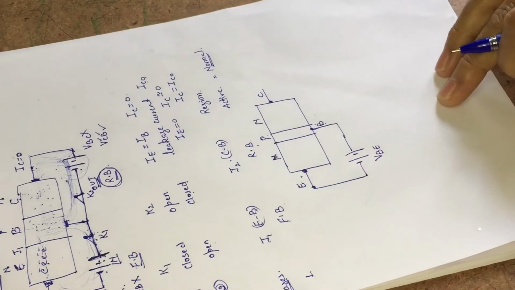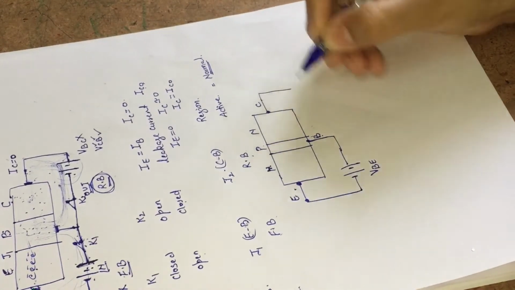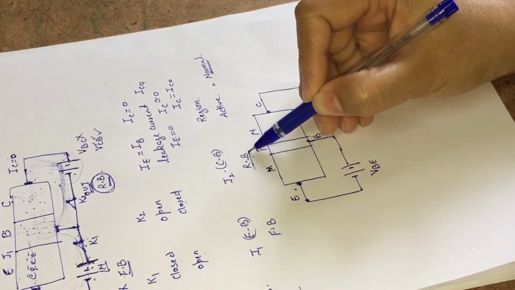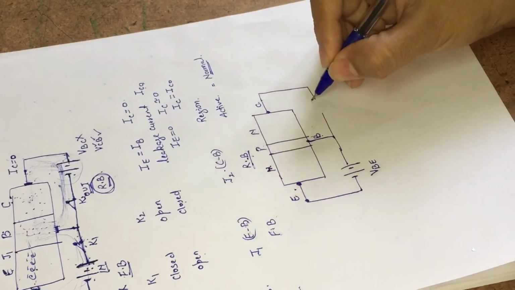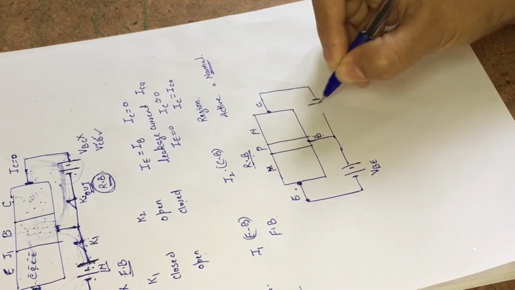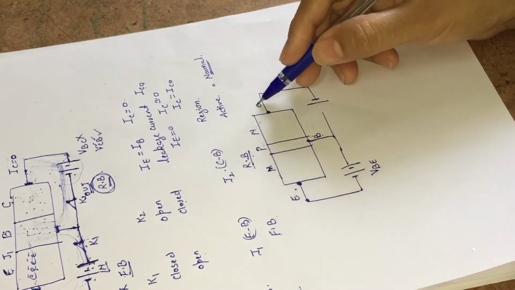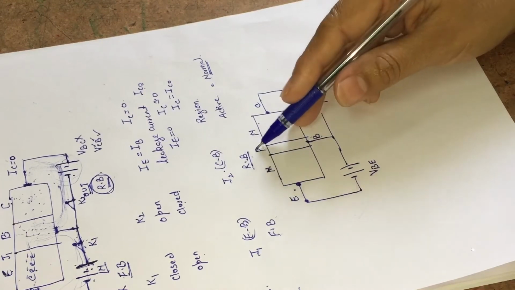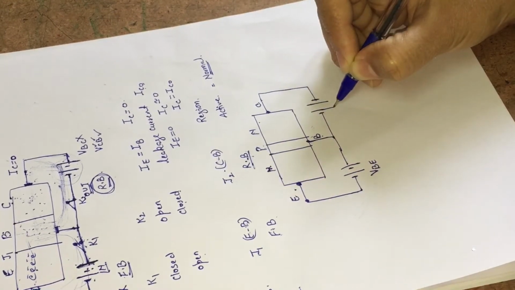And on the second junction, that is the collector base junction, which is to be reverse biased, as the collector is N type, the positive terminal of the battery is connected with the N type semiconductor, that is the collector, and the base, which is P type, will be connected with the negative terminal of the battery.